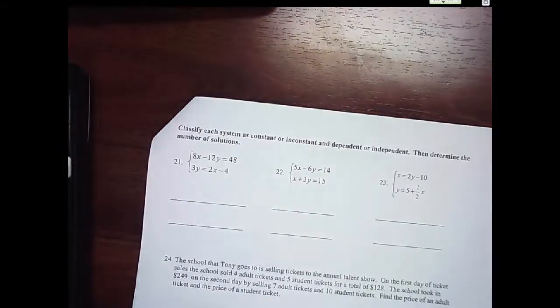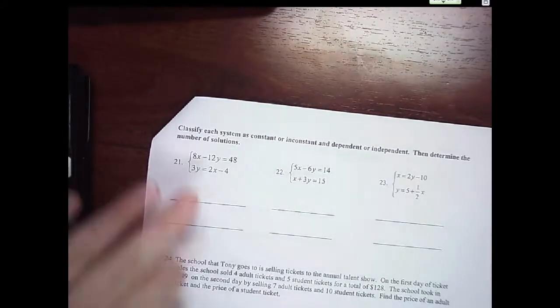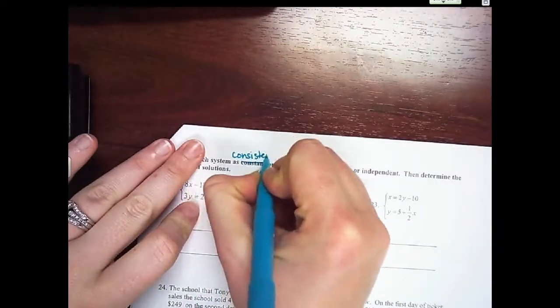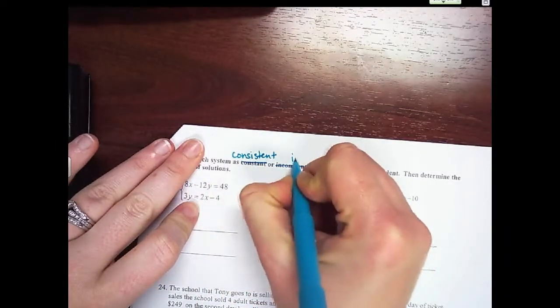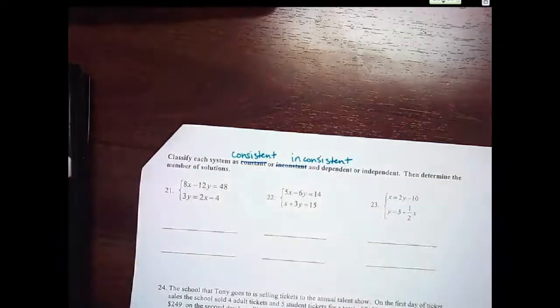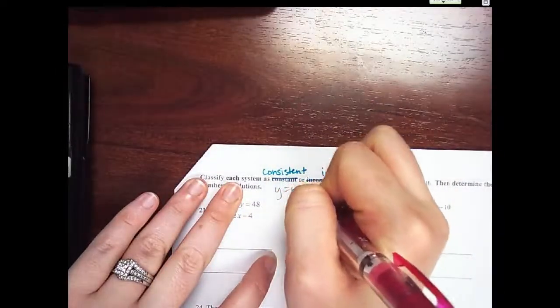Okay, 21. Classify each system as constant or inconstant. Well, that's wrong. It should be consistent or inconsistent, and dependent or independent. Then determine the number of solutions. Okay, so you want to just get everything in y equals mx plus b form here.